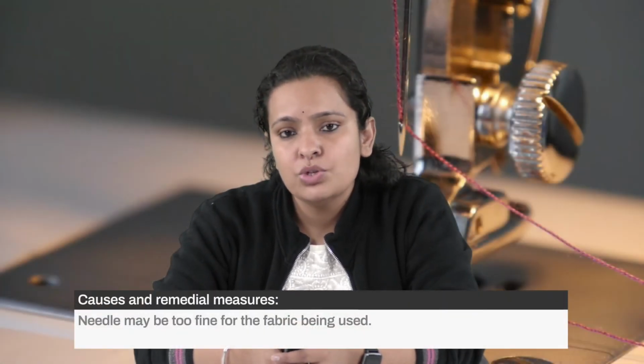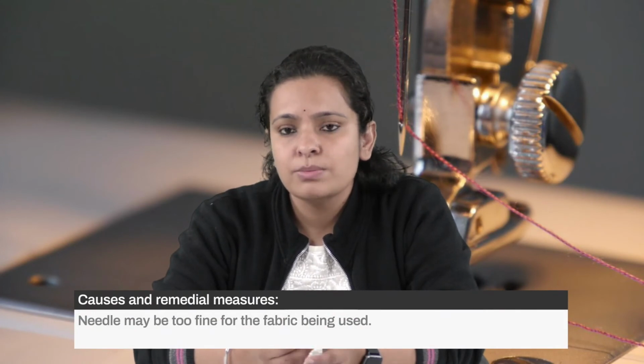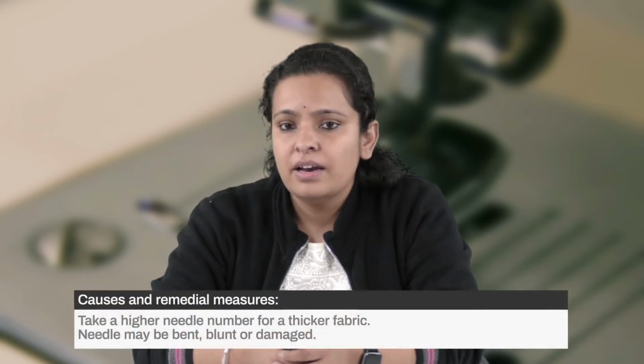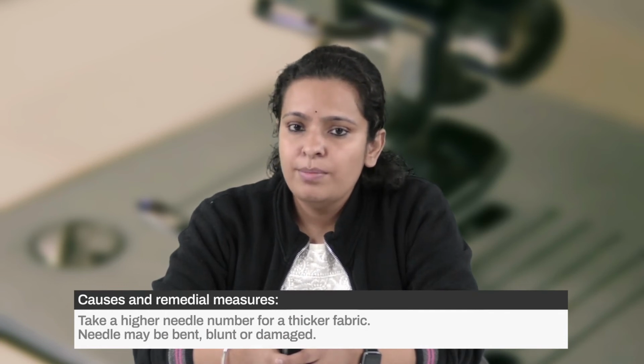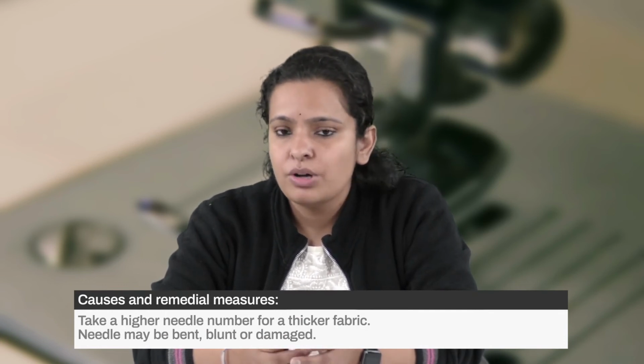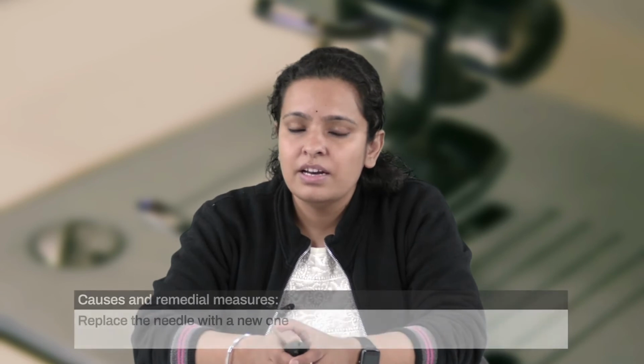Then we have the needle, which may be too fine for the fabric being used. So the needle should be appropriate according to the fabric. Take a higher needle number for a thick fabric, as we discussed. The needle may be bent, blunt or damaged. Because of this, skip stitching can happen, and if it is so, we can replace the needle with a new one.